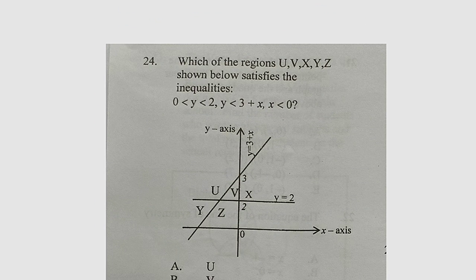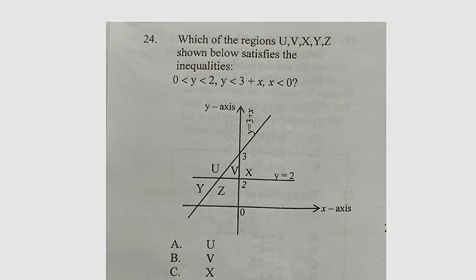Question number 24 reads, which of the regions U, V, X, Y, and Z, which of them, you can see them right here, satisfies the inequalities y between 0 to 2, y greater than 0 and less than 2, y less than 3 plus x, and also x less than 0. Okay, I will use coloring.